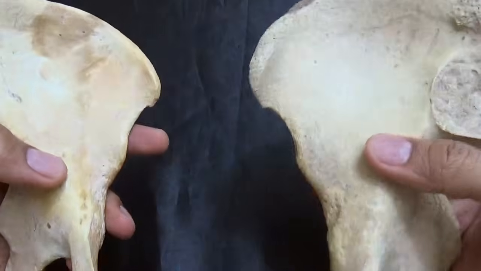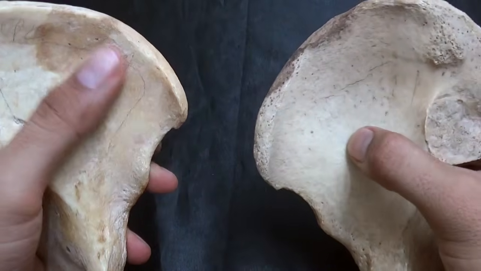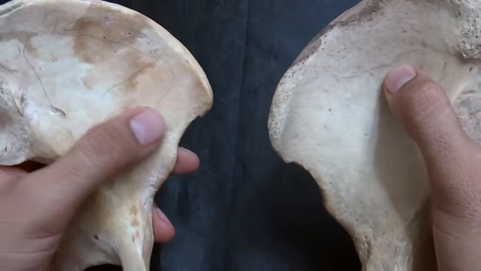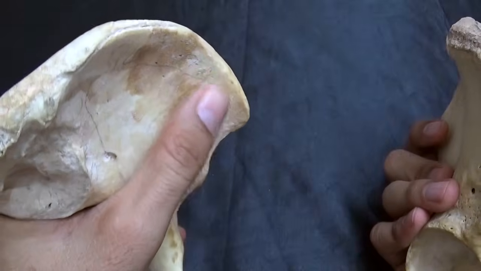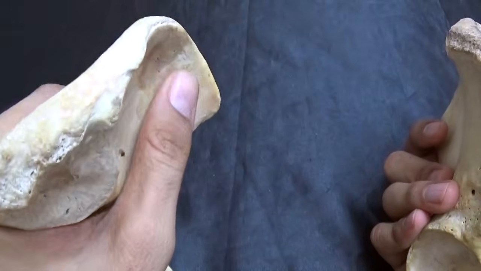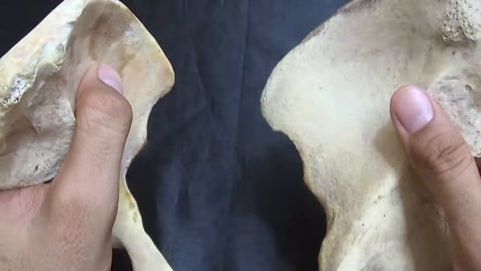Now let's compare the iliac fossa. Here you can see the iliac fossa is deeper as compared to the female hip bone, where the iliac fossa is shallower. Okay, see again.